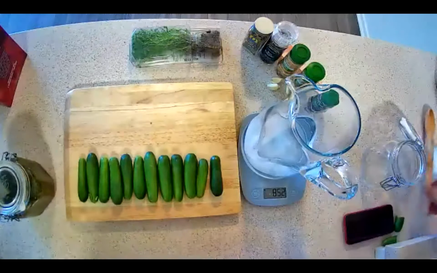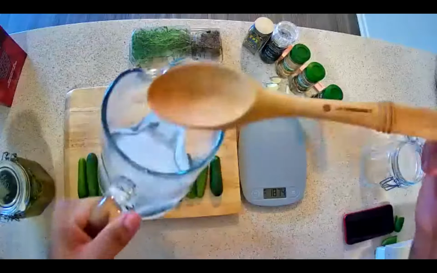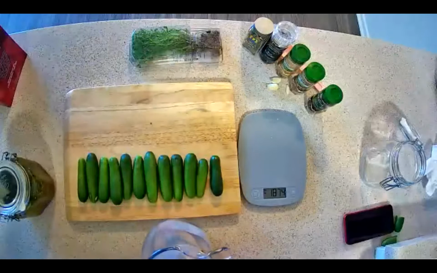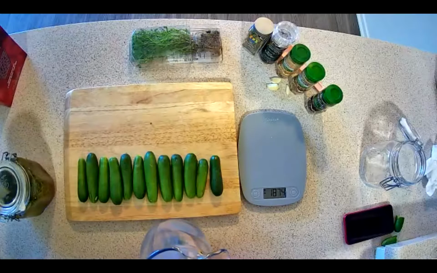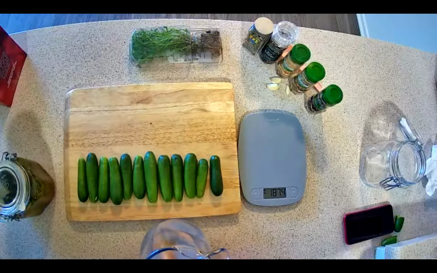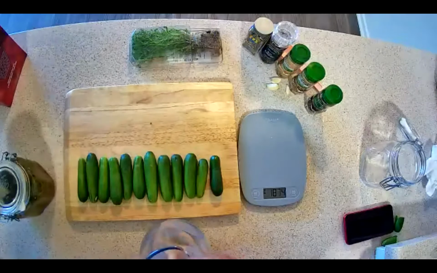So now what I want to do is that since I have my salt brine, my solution right here, I want to start mixing it, making sure all the salt is dissolved and incorporated into the water, and there's just pure uniformity, and you don't see any more salt on the bottom.